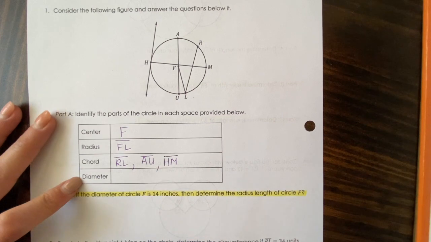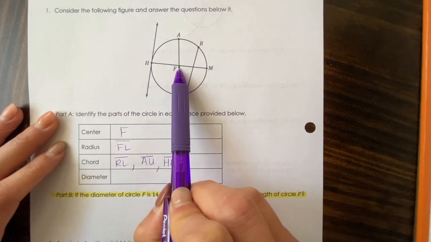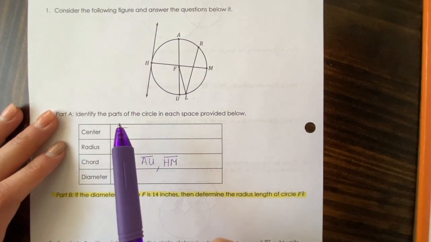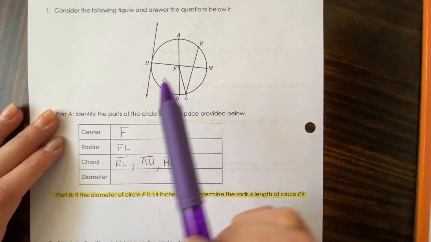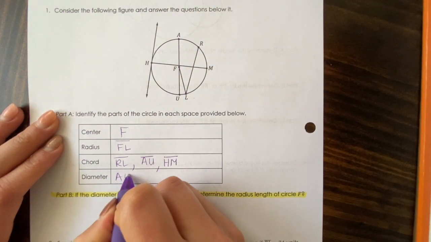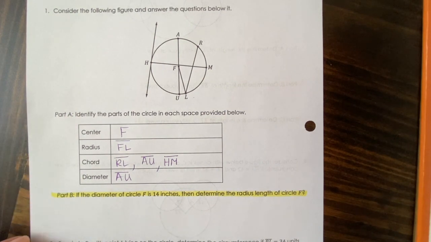All right, and now your diameter. Now for this graph, I'm not going to include HM because I don't know for certain if they meant to have that line just above the center or not. So the only diameter that I'm going to use is A to U. All right, so those are your pieces and those are your parts.